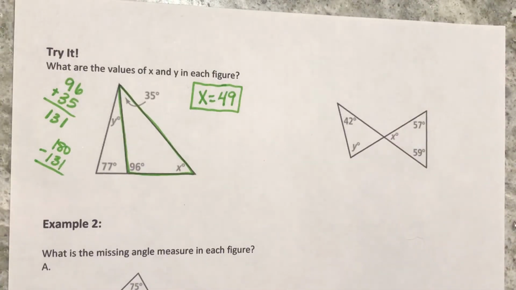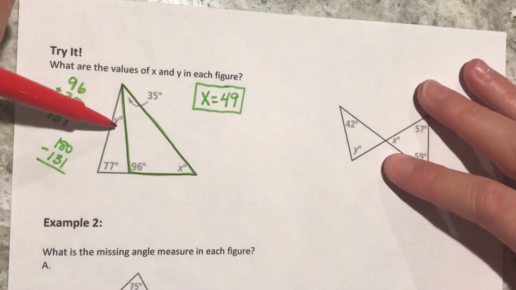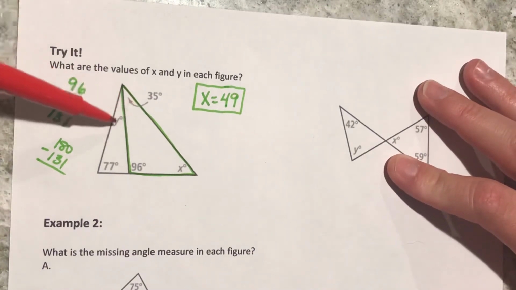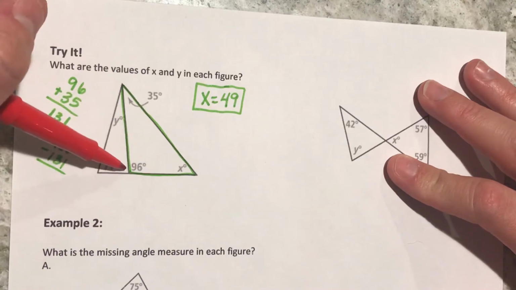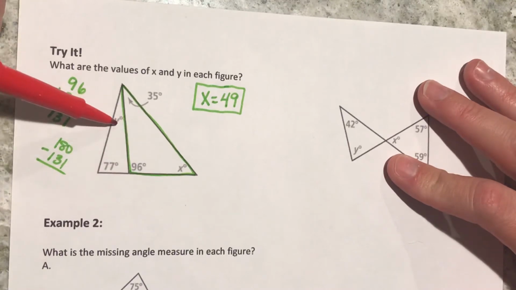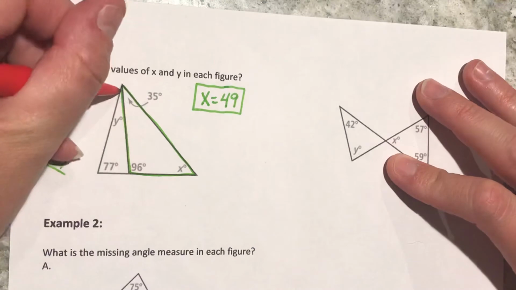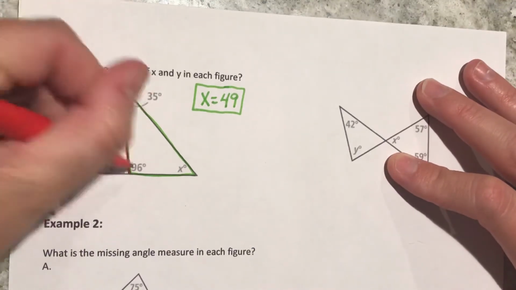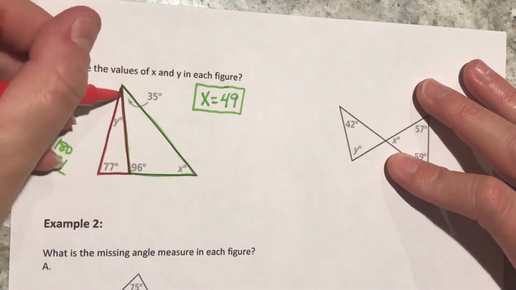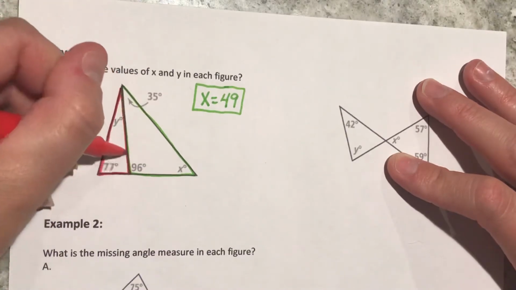Now finding Y will not be the same method as the last one. It's a little bit more difficult. Y is attached to the 35, but they don't have anything in common. Last time the Y was right here. Now it's up here. So now we have to take into account that Y is a part of, oh look at that, I brought Christmas back, Y is a part of this triangle right here.